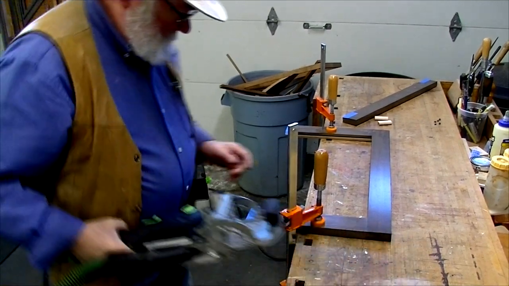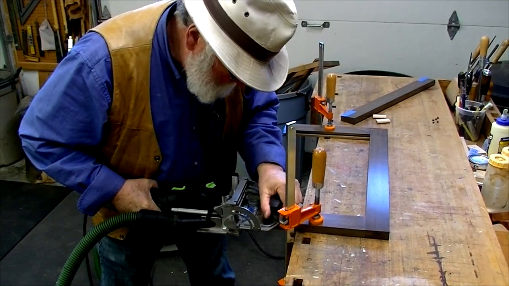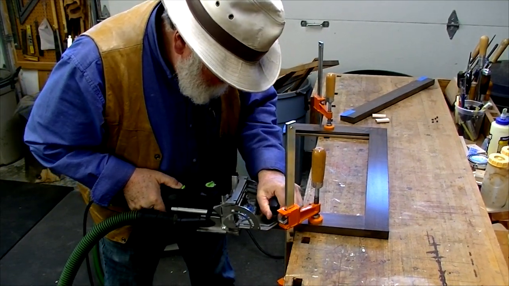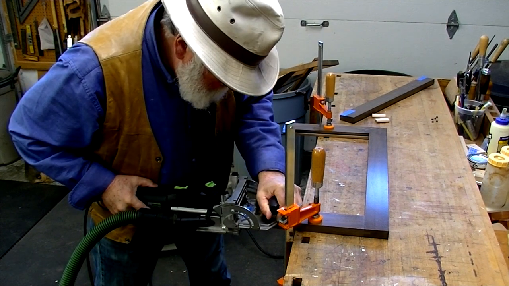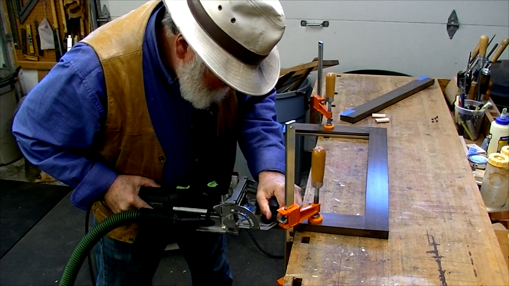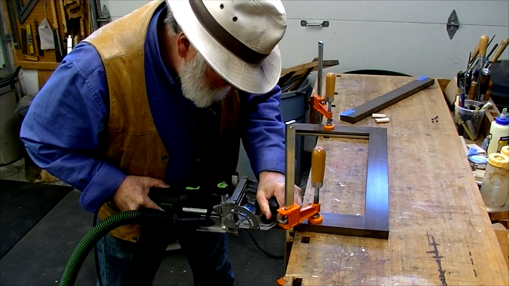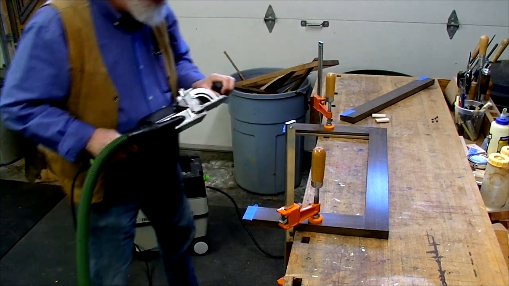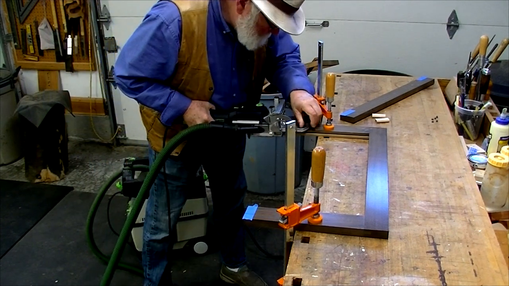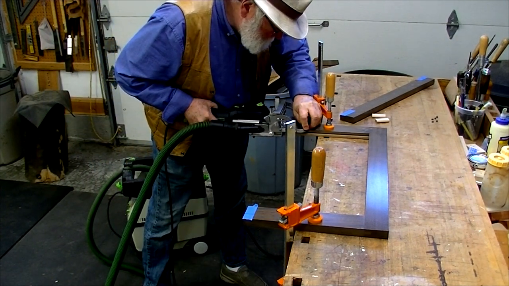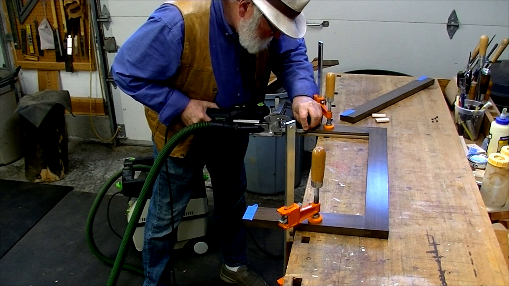The next job is to bring the frame back together. I had actually sliced off part of the frame with my table saw, so now I have to make some mortises here for domino tenons to fit into when I reassemble the frame.